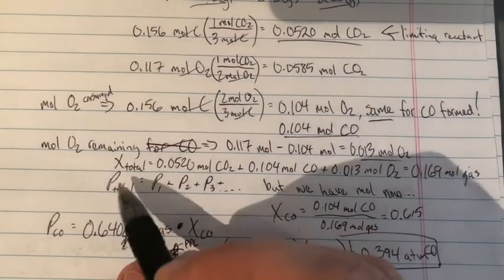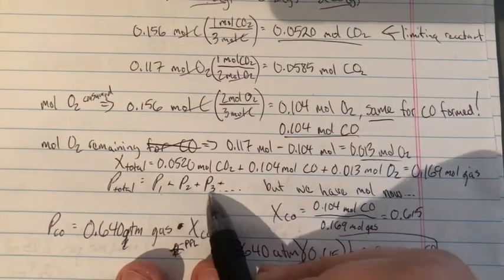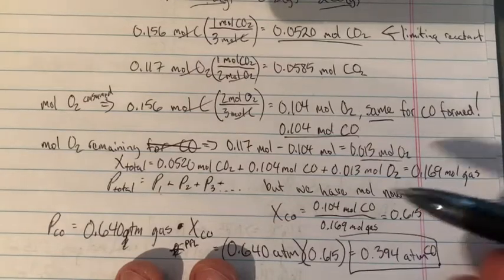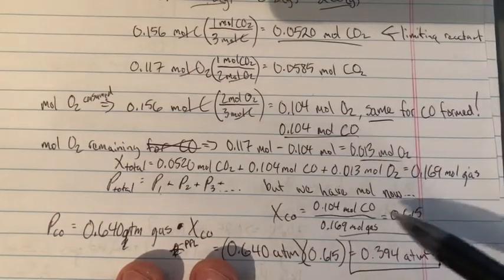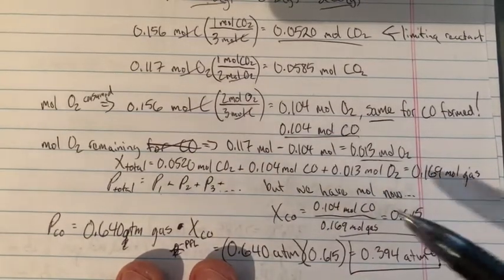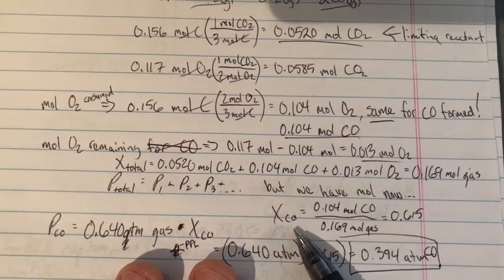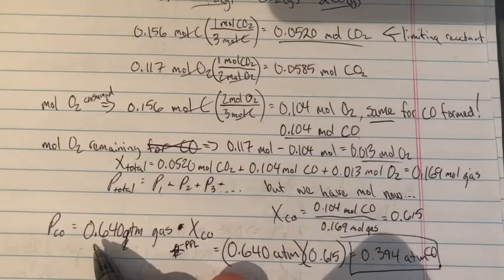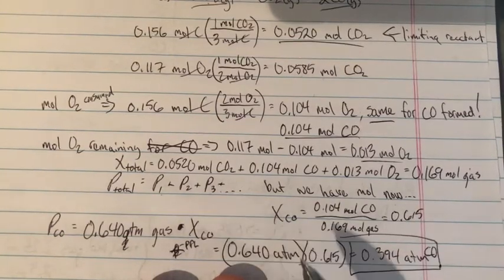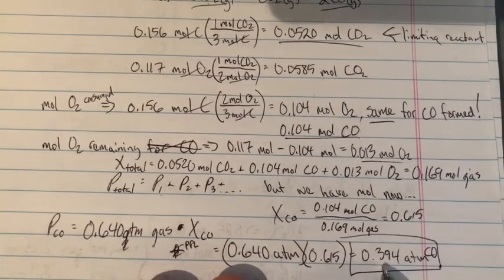Okay. Now remember that P total is going to be equal to P1 plus P2 plus P3, but we have moles now. So in other words, we can estimate with mole fractions to go back and calculate without having to calculate each one of these partial pressures. Okay, so if we have a mole fraction of CO, we have the total pressure of the system. That's where the 0.640 atmospheres comes in. You multiply that by the mole fraction, and that should give you an estimated amount, which is going to be 0.394 atmospheres of carbon monoxide.